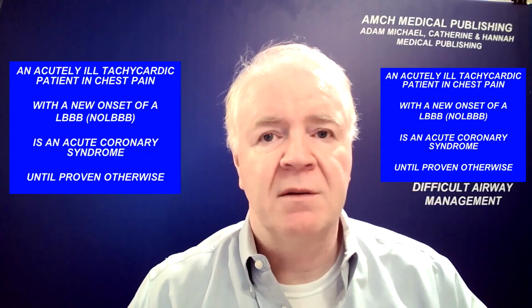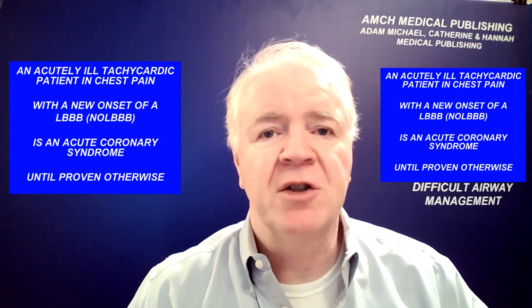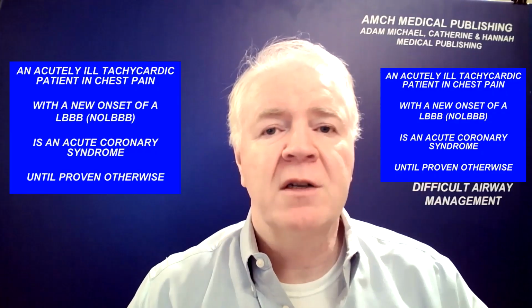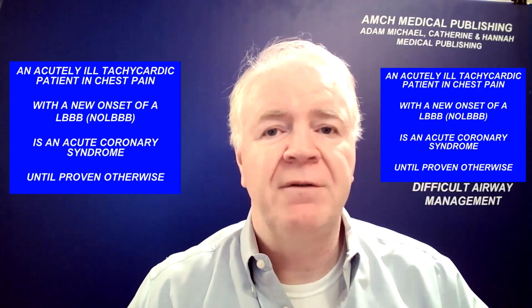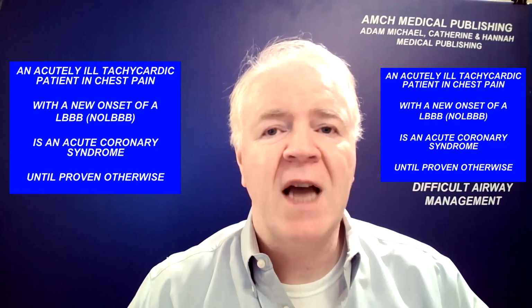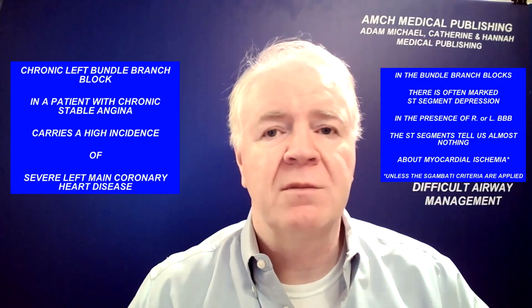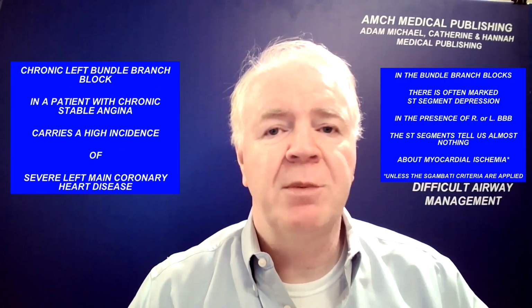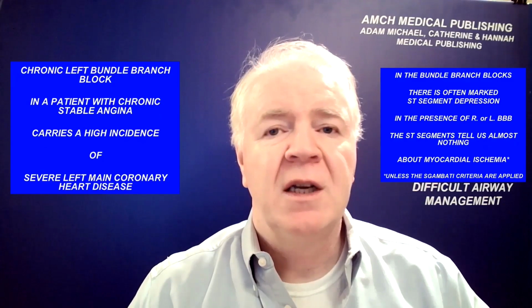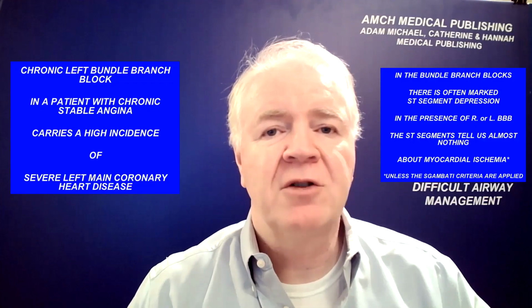It can be sinister. It is sinister when it occurs in a patient with congestive heart failure or cardiomyopathy. It indicates chronic structural damage and stretching of the left ventricle, usually due to severe dilatation of the cavity or even fibrosis within the ventricular walls. The combination of left bundle branch block and chronic stable angina is often associated with a very high incidence of severe left main coronary artery disease.